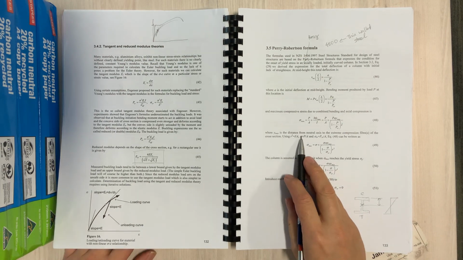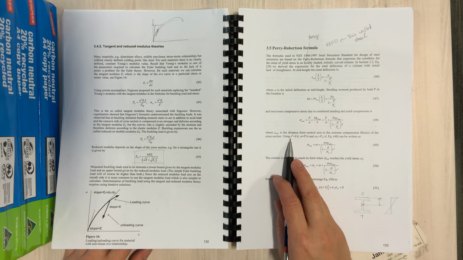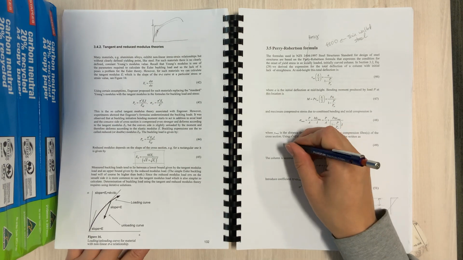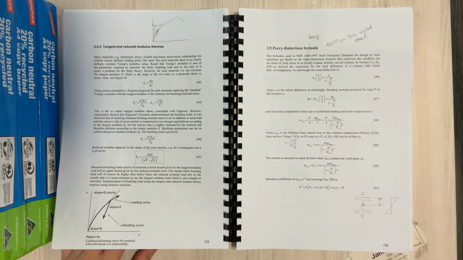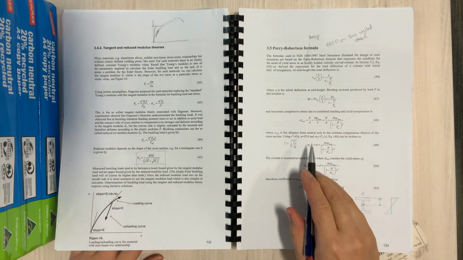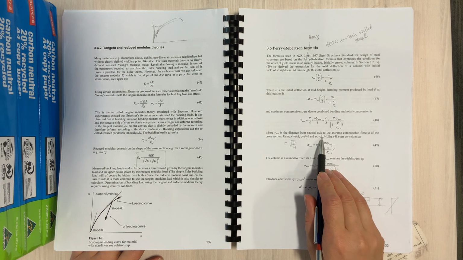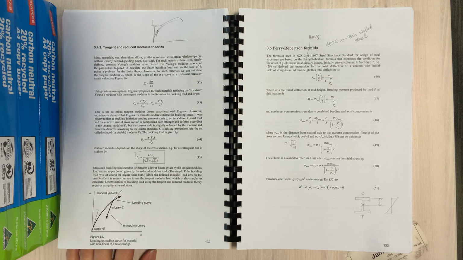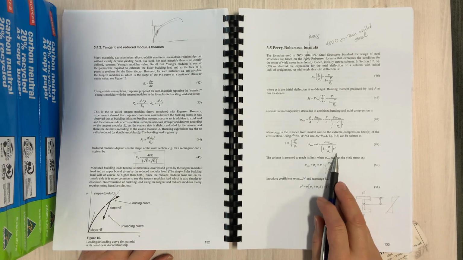Where Y max is the distance from the neutral axis to the extreme compression fibers, and then we know that expression there, r is equal to the square root of I over A, the radius of gyration. So r squared is I over A, sigma equals P over A, and sigma PR is equal to P CR over A. And then re-express that equation, you get this form here.